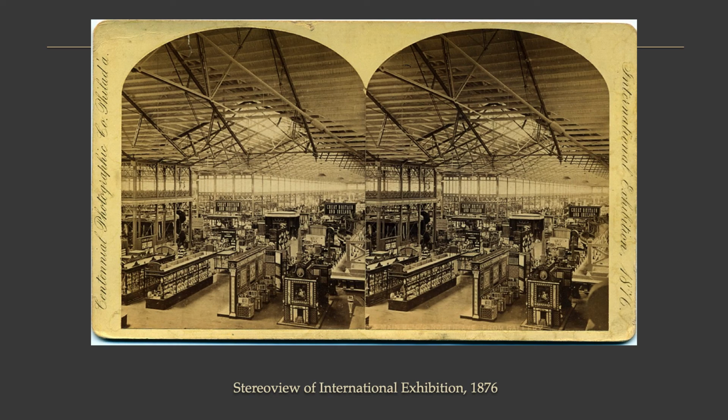So stereo views were widespread for documentation of important events and sites out there in the world.